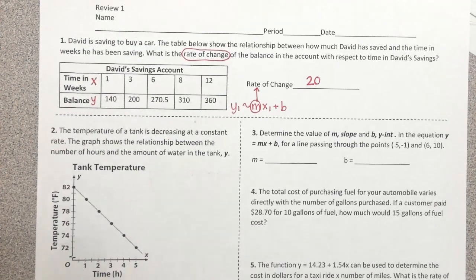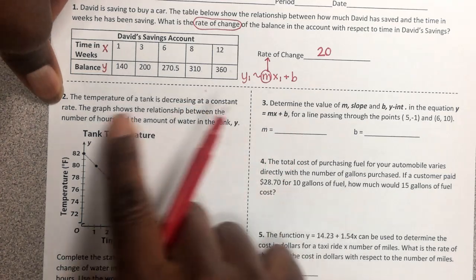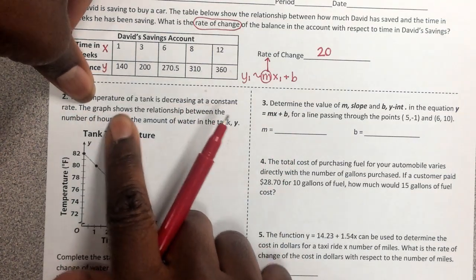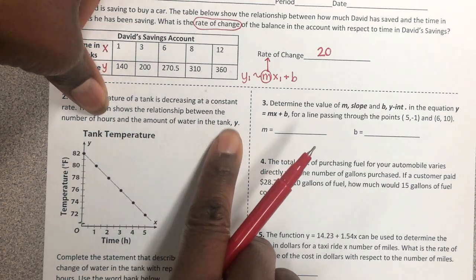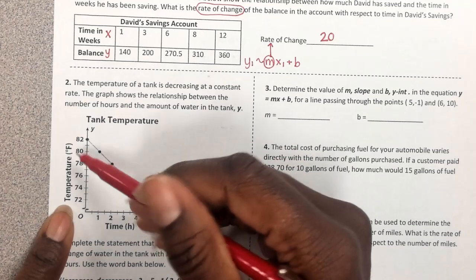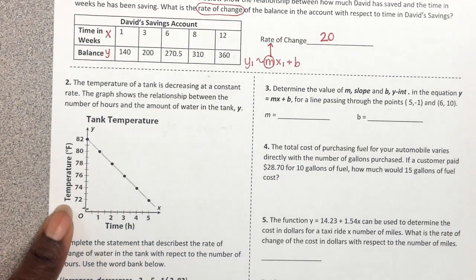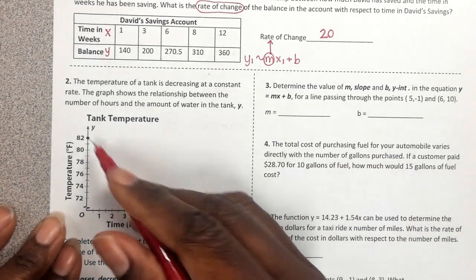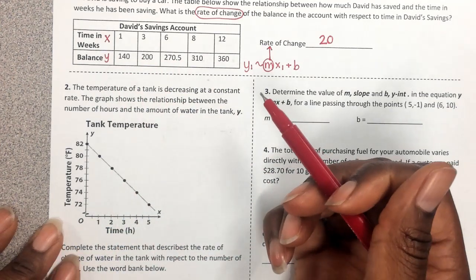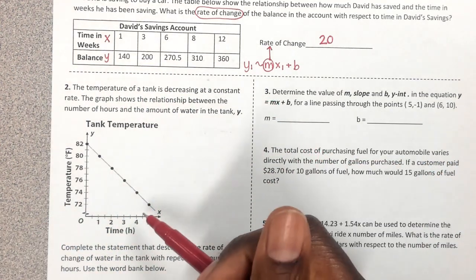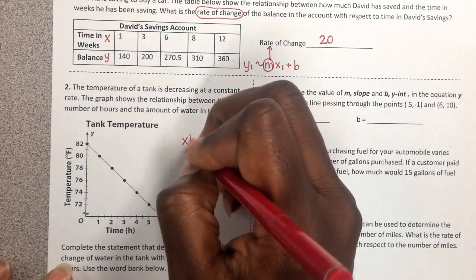So number 2. The temperature of a tank is decreasing at a constant rate. The graph shows the relationship between the number of hours and the amount of water in the tank. So there's like a little typo. This over here should be the amount of water, not the temperature, but you can still do the problem correctly. Notice there is not a table like this one that I can put in Desmos. So, like your posters say, put in a table or make a table. We need to make a table for this one.